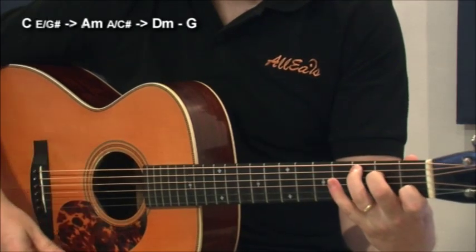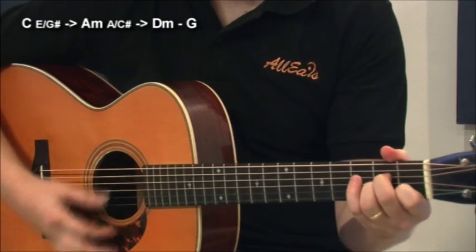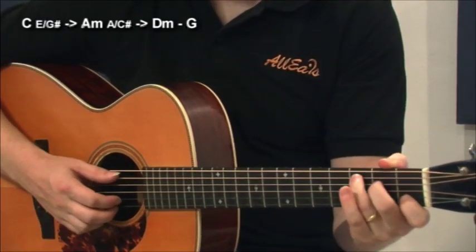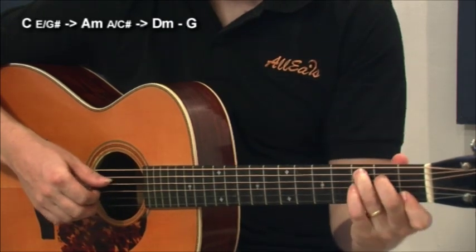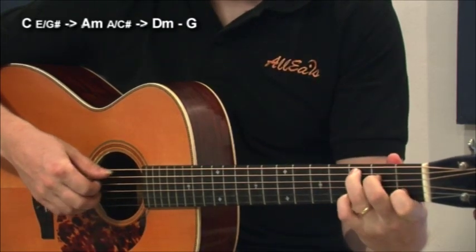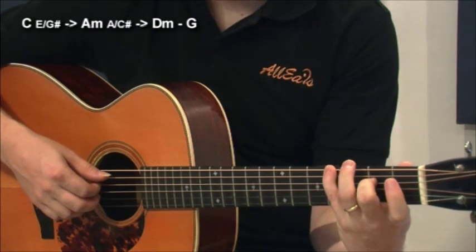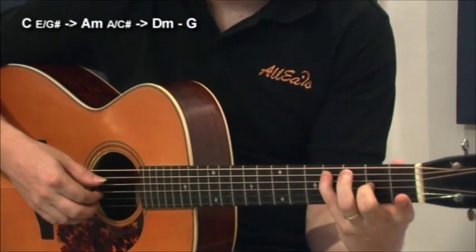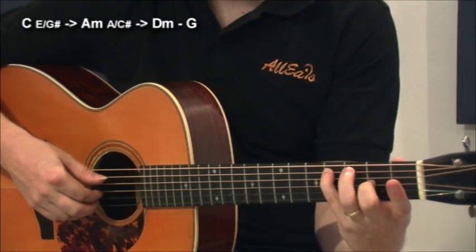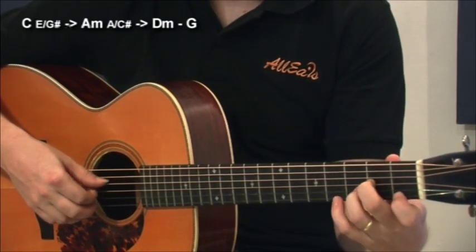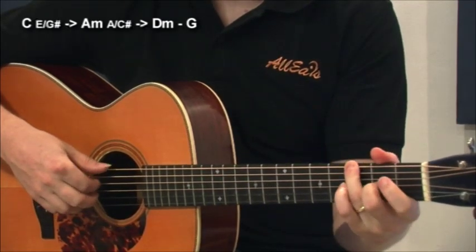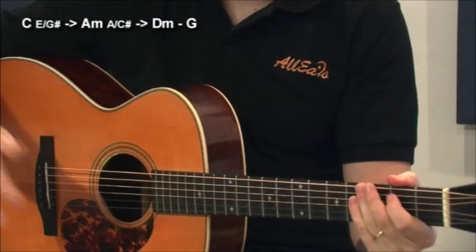Otherwise this is a pretty simple chord progression: first chord, sixth chord, second chord and fifth chord. But these little things, that E with G sharp in the bass, that A with C sharp in the bass, will create this nice chord progression which flows beautifully.